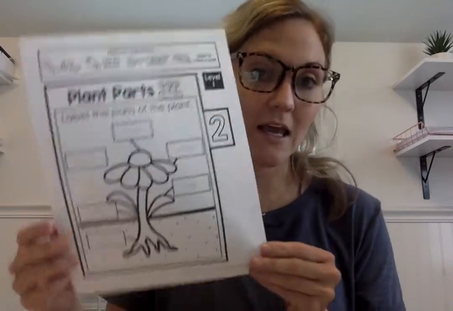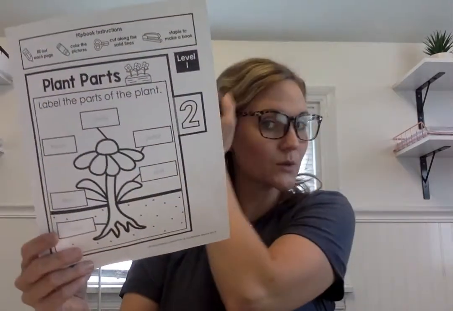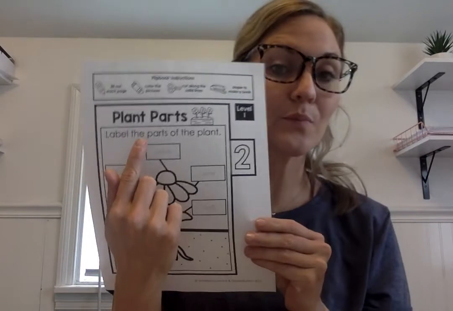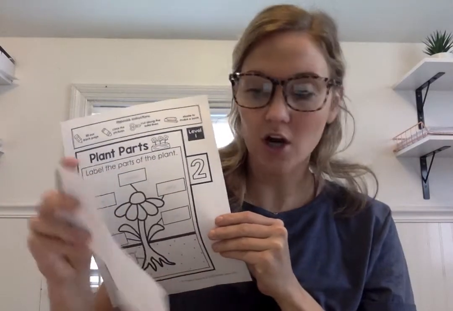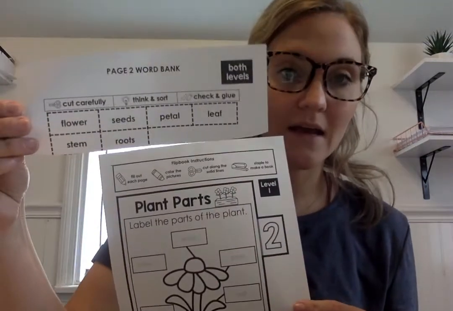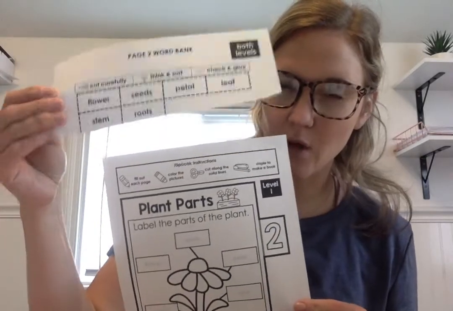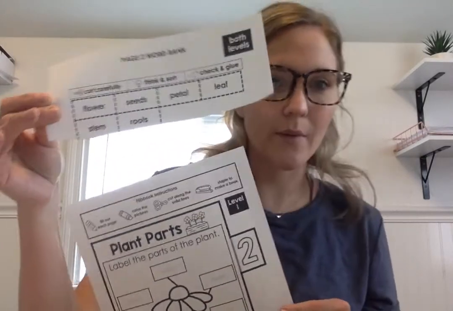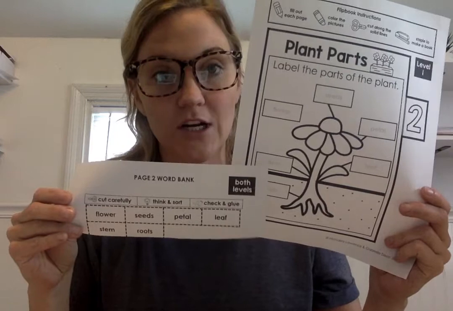So if you go in your May packet and you grab page 2, that's what we're doing today. We're going to label the plant parts. So you're also going to need the word bank for page 2. All right, so everyone should be labeled with page 2. I remember I did that. So this is what you're going to need. So the first thing we're going to do is we're going to go ahead and label it. So what are the plant parts? I'm sorry, you guys have plant needs.